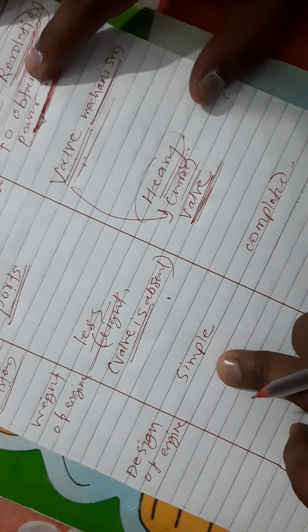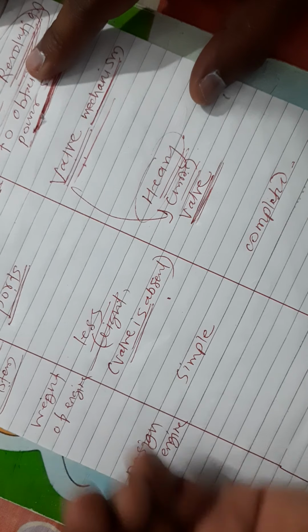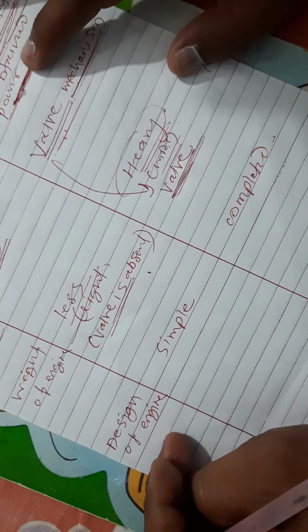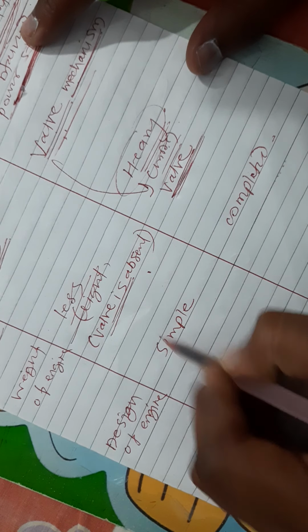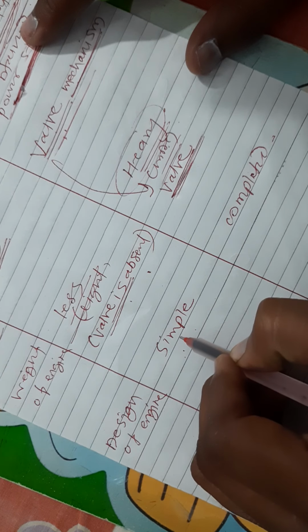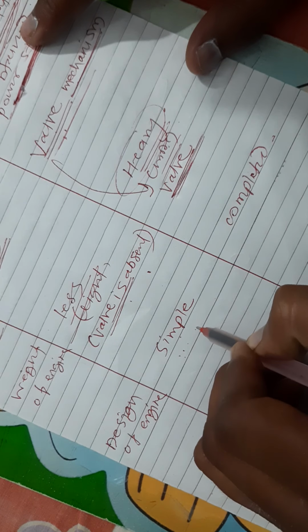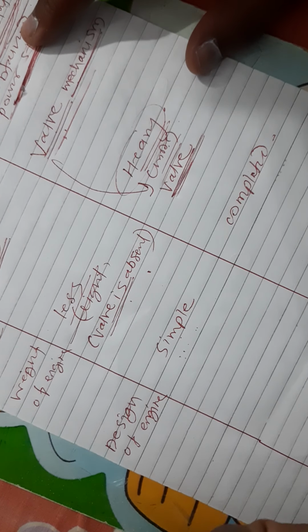Why is the design of the two-stroke engine simple? Again the same reason is responsible: the valve mechanism is absent in the two-stroke engine. Due to the absent valve mechanism, the construction becomes simple, so the design also becomes simple.